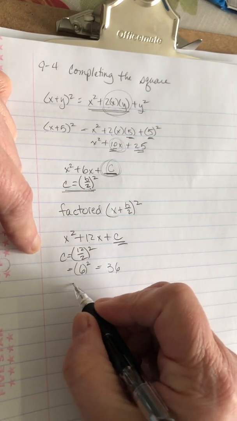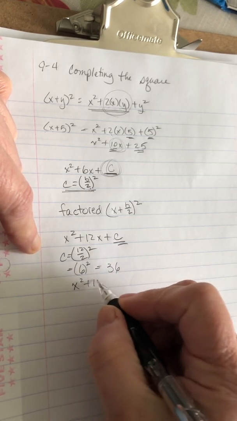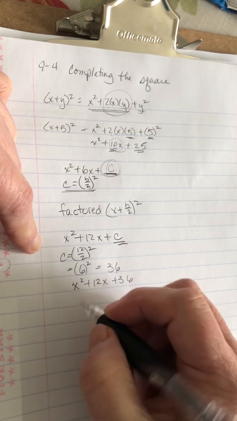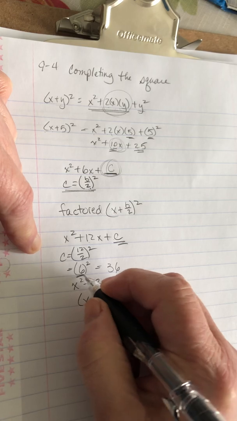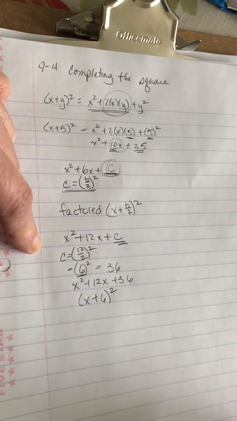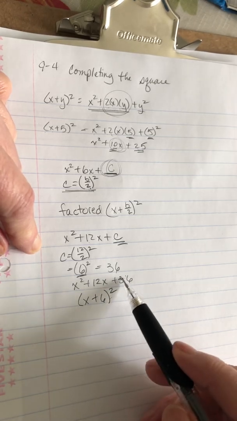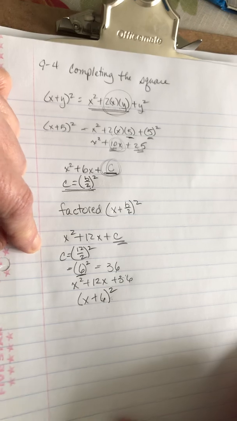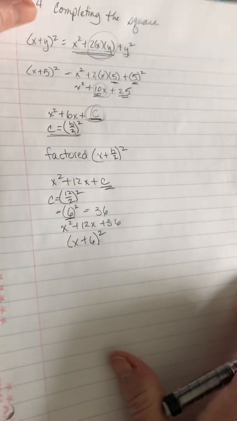So my expression is x squared plus 12x plus 36. My factored form is going to take that 6. These are equivalent. If I FOIL this out, I get this.